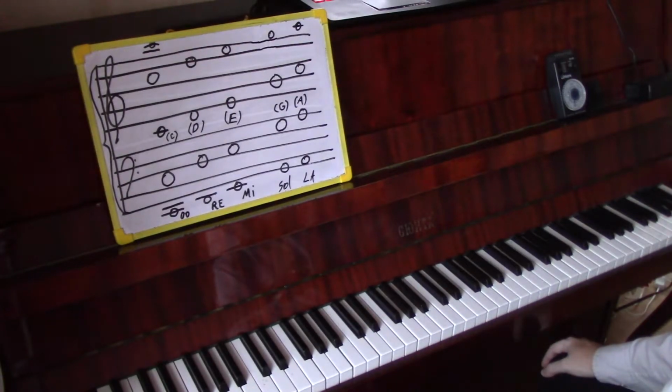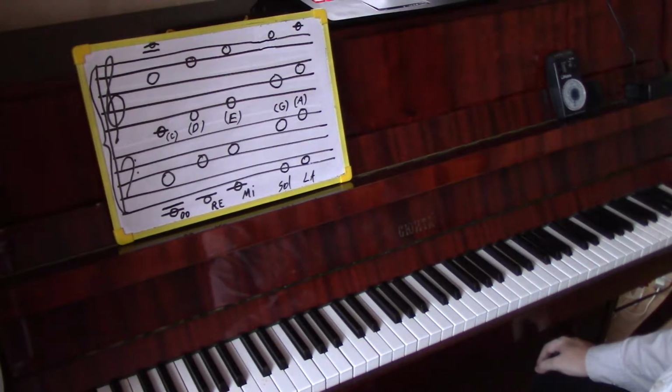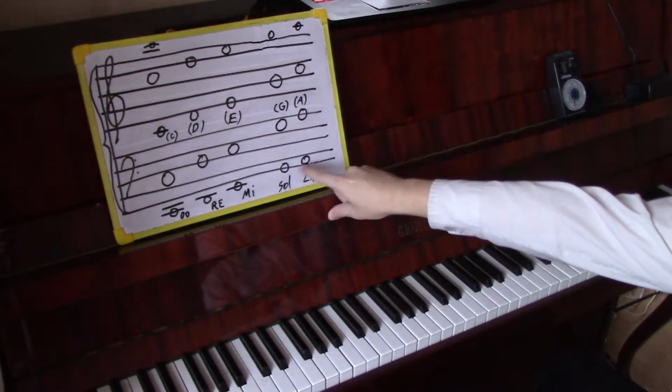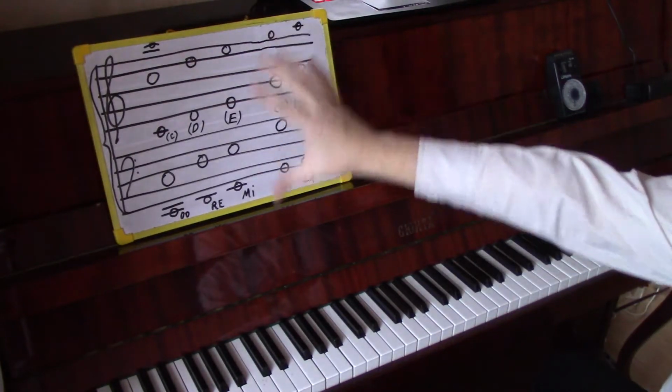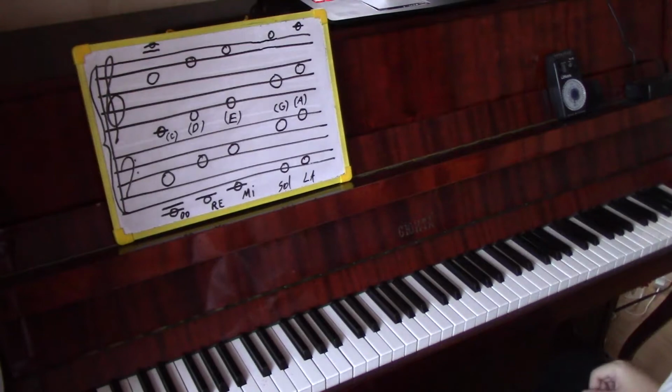Welcome, musicians. Today we're going to take a look at two more notes of the C major scale, and that is the Sol and La, and this together completes the full pentatonic scale in C major. So let's take a look at it.